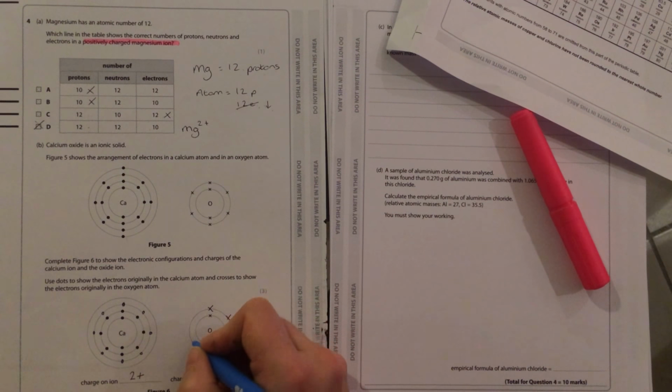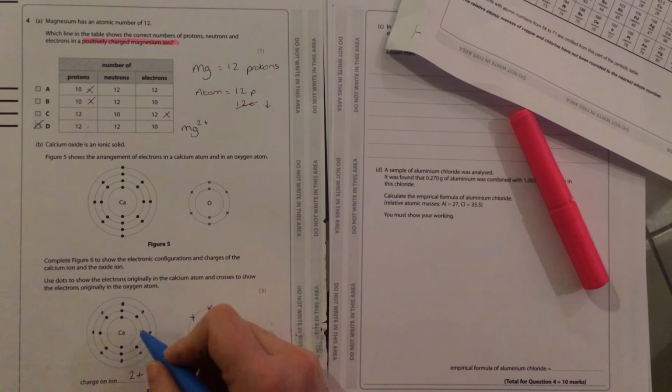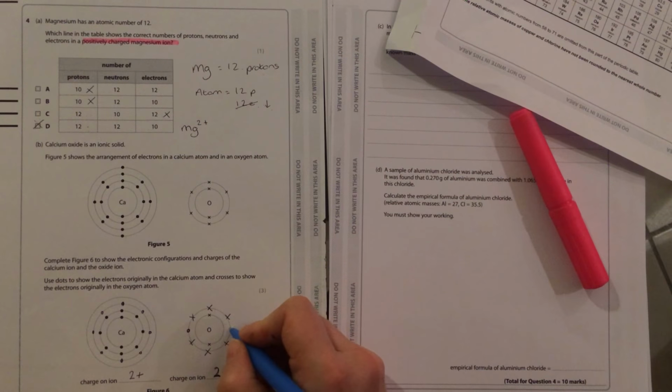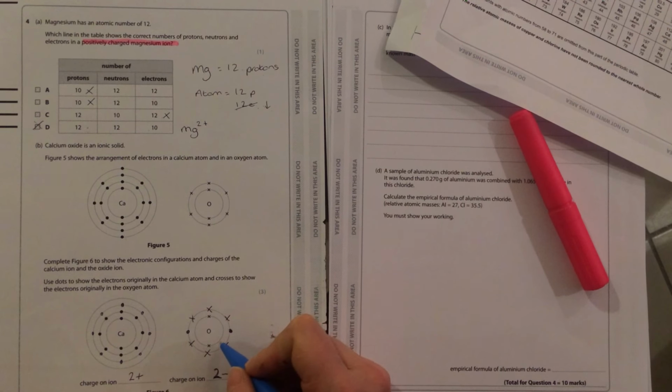So those are the ones that it's got already, but I'm going to draw my next 2 as dots to show that they have been given to the oxygen by the calcium.